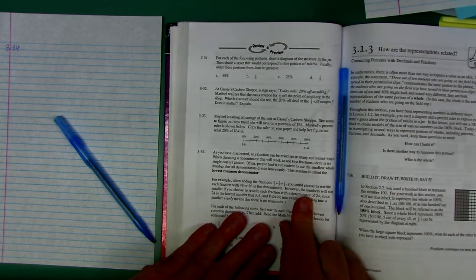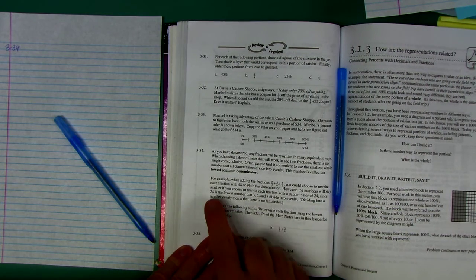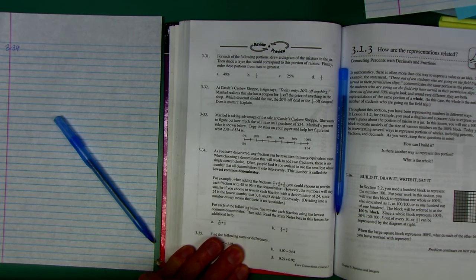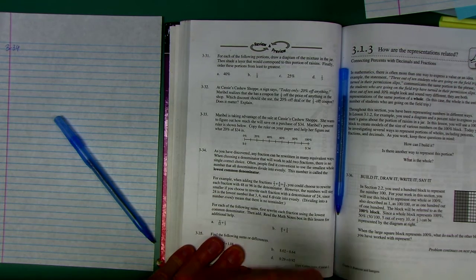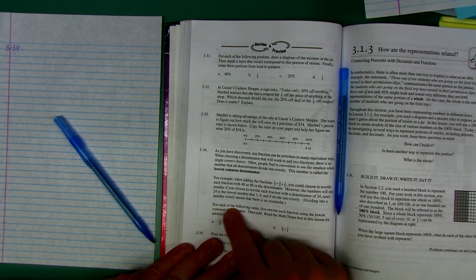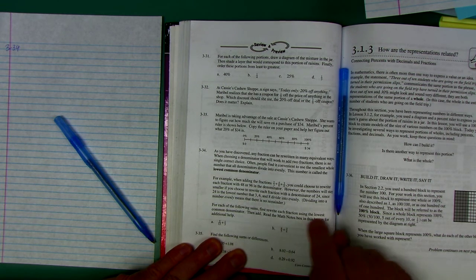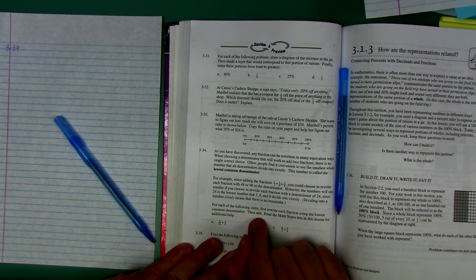Anyway, back to what we're doing. You can use 24 because that is a smaller number that all of them go into, and that'll make your numerator smaller, easier to add. You might not have to simplify when you're done, okay? So for each of the following, first rewrite each fraction using the lowest common denominator, and then add.